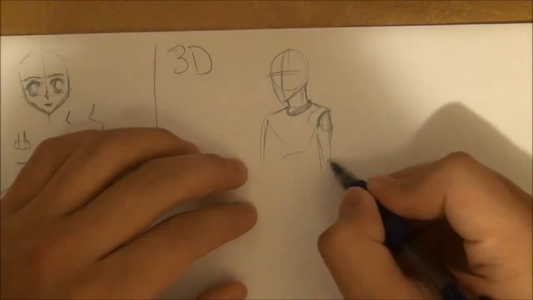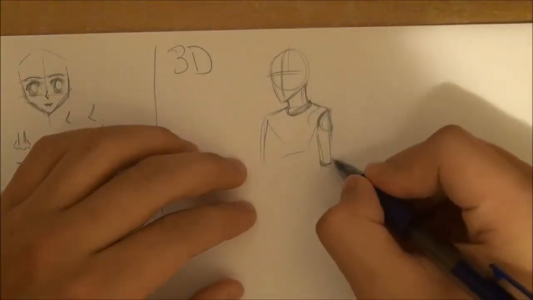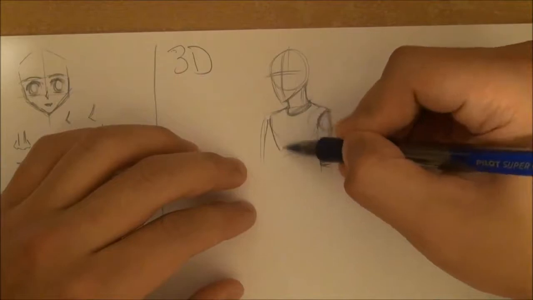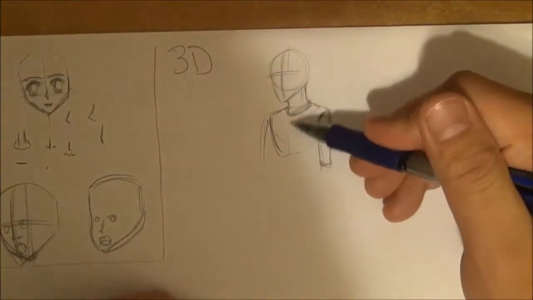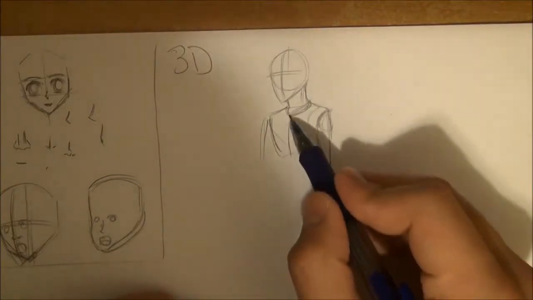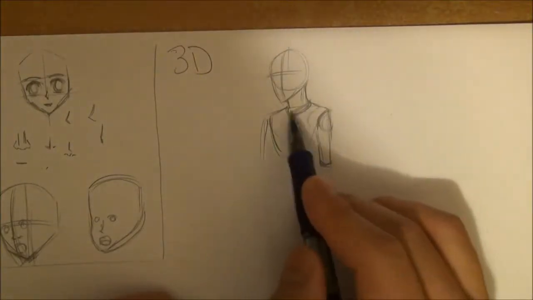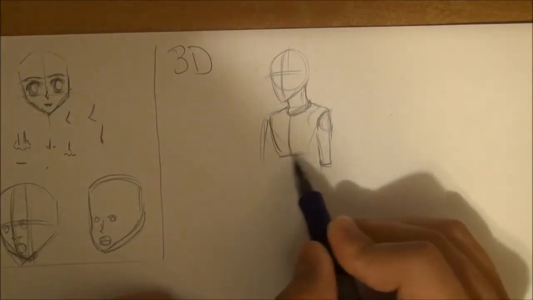Then here you want to have the bent line there because the perspective is from above. Same goes with here, the bent line. And also another tip is to draw the lines to indicate which way the 3D object, in this case the torso, is facing. So you want to draw a line there.